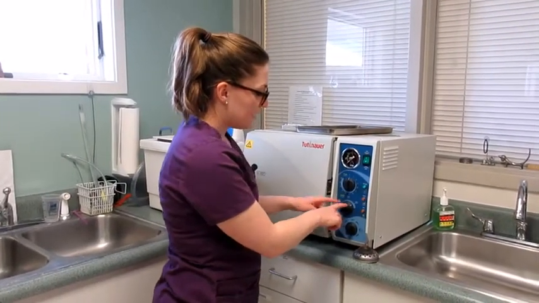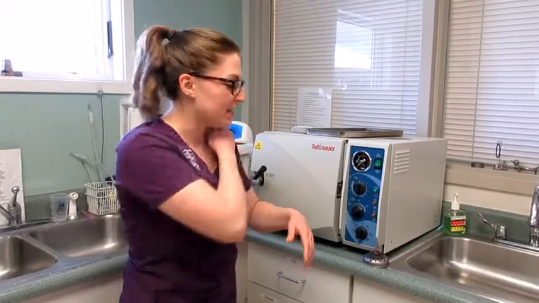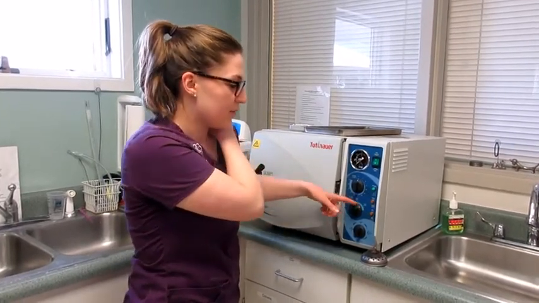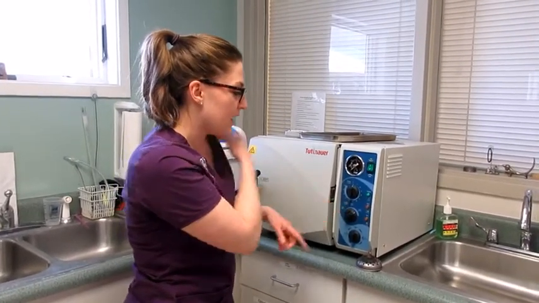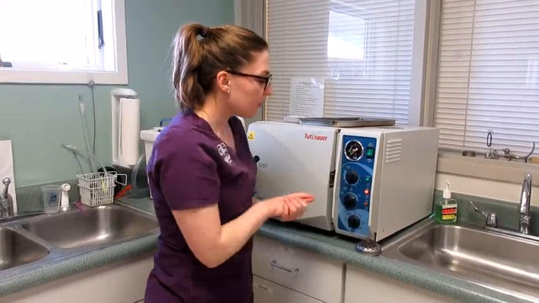So for our instruments, depending on how long you're autoclaving for, it's going to depend on your instruments and your practice. Here, we keep our temperature at 273, and we turn our timer to 40 minutes. For our book of good general sterilization, it mentions in there is to use 250 degrees with 15 psi for 13 minutes. So that would be a proper setting for sterilization of the autoclave.